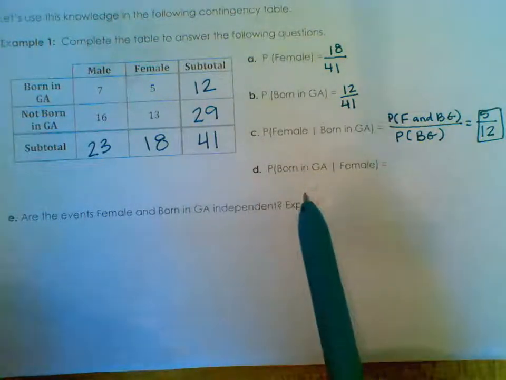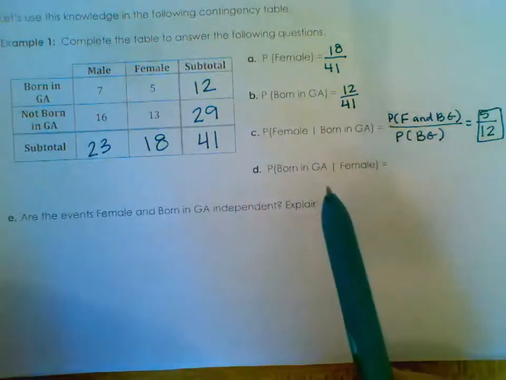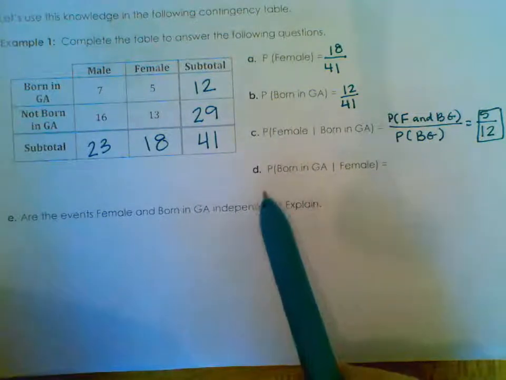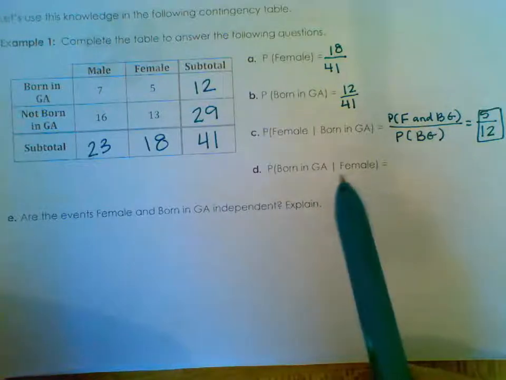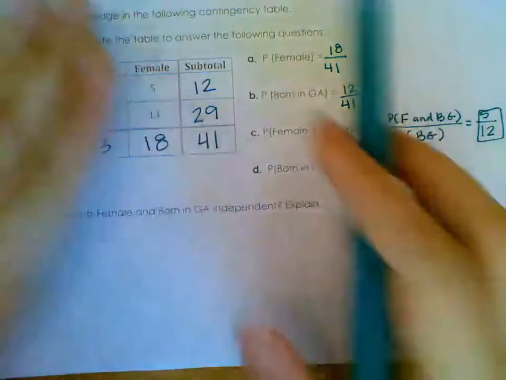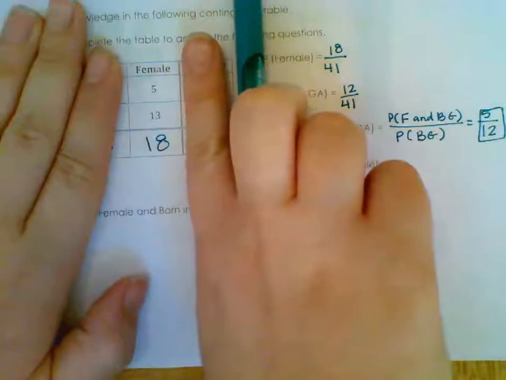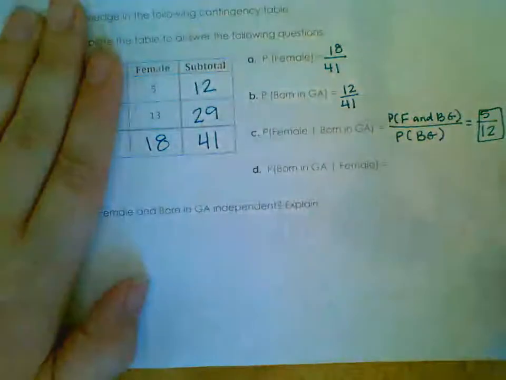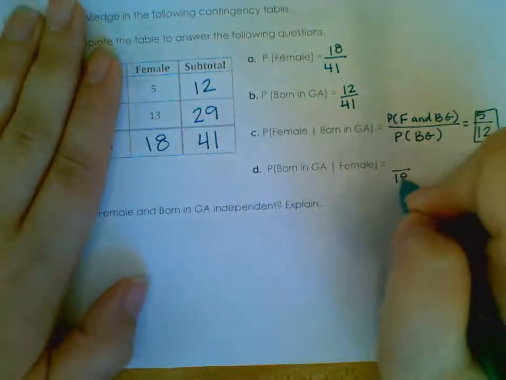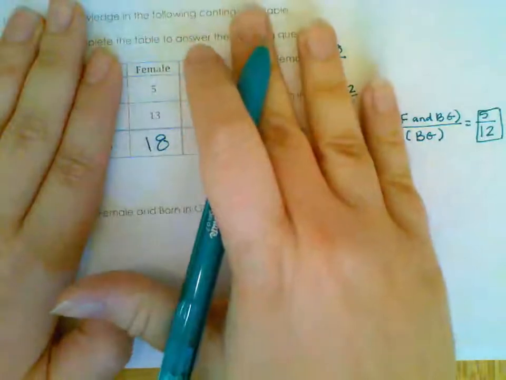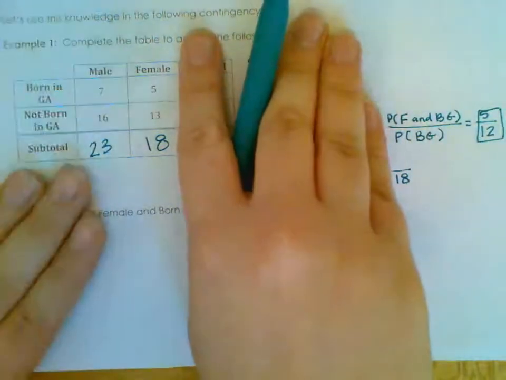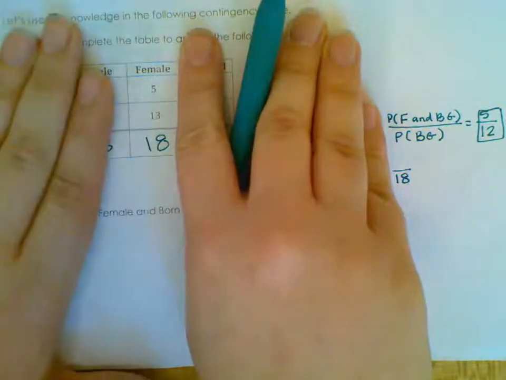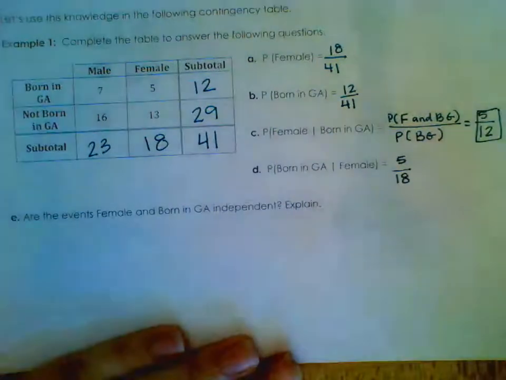So for this next one, since we already did the formula way, I'm going to do the shortcut way. I want to know the probability of born in Georgia given female. So that given is my new total. So I'm only looking at those 18 females. That 18 is now my denominator. Out of those 18 females, I want to know how many were born in Georgia. So how many were born in Georgia? 5 of those females were born in Georgia.